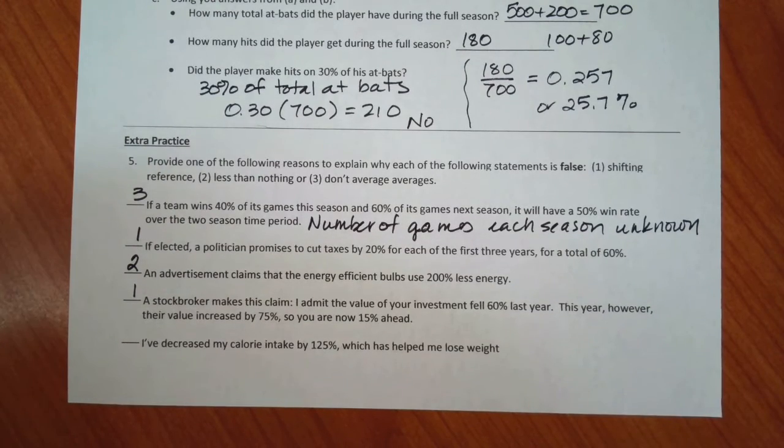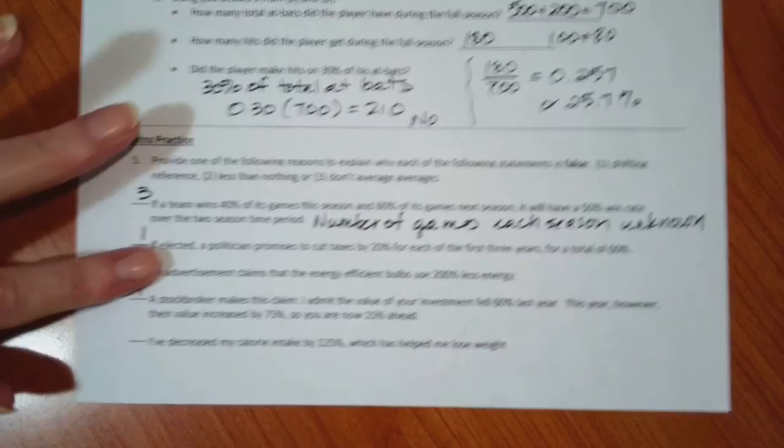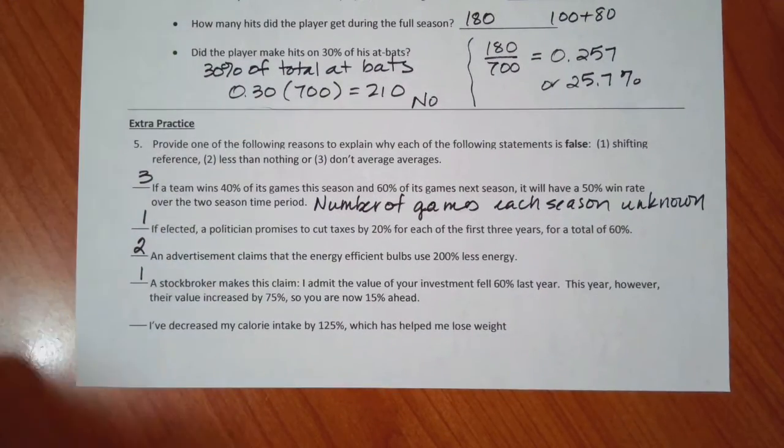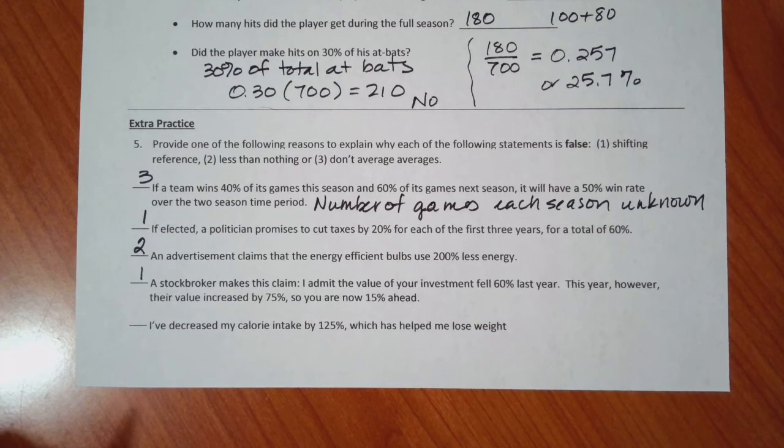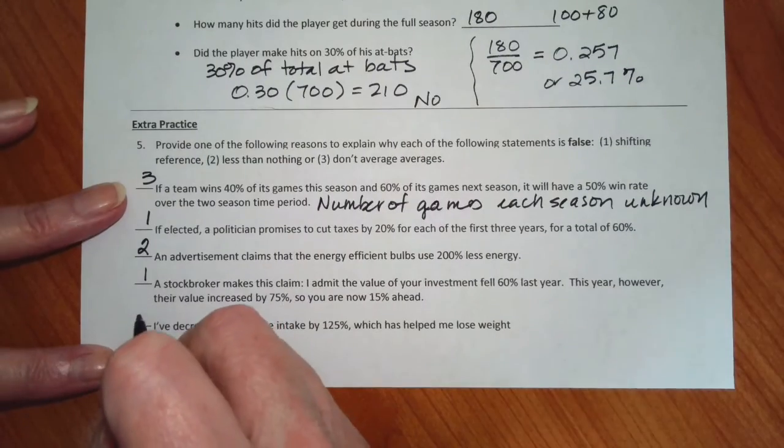And then finally, I've decreased my calorie intake by 125%, which has helped me lose weight. You know, the least calories you can take in is 0, which would be a reduction of 100%. So this is going to be a number 2.